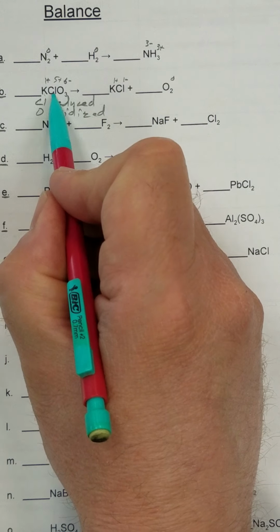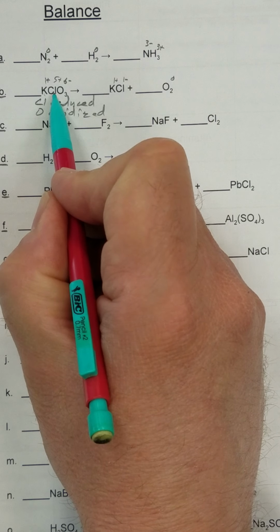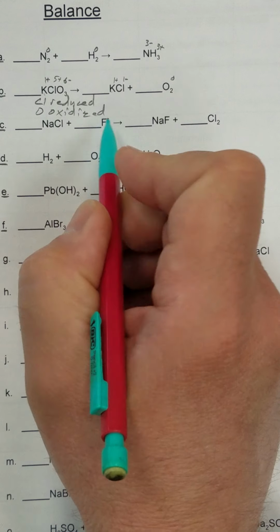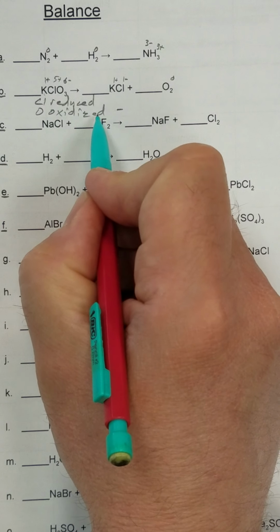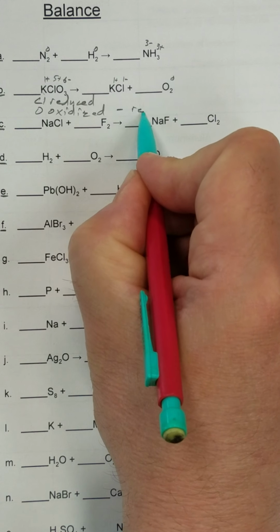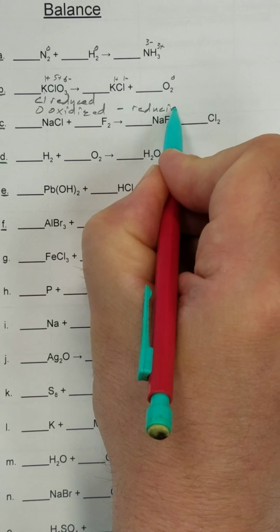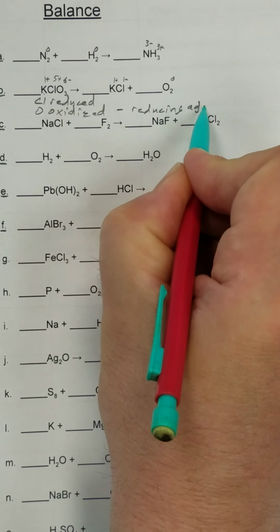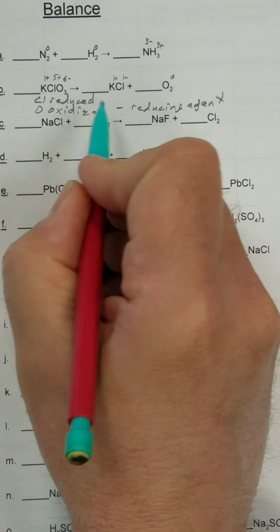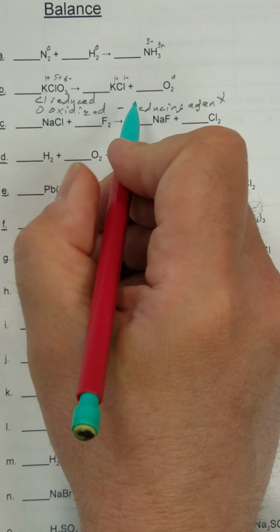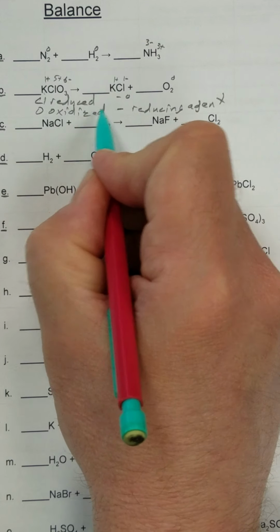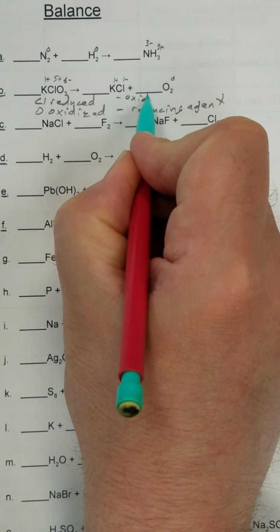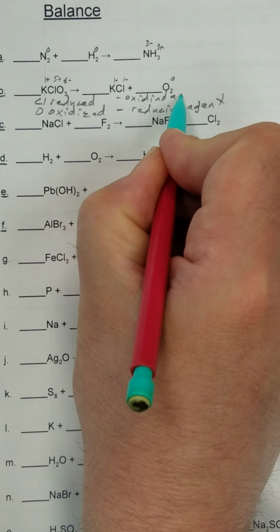What allowed chlorine to get reduced? Well, here, oxygen was oxidized, so it is the reducing agent. And chlorine being reduced allows the oxygen to be oxidized, so it's the oxidizing agent.